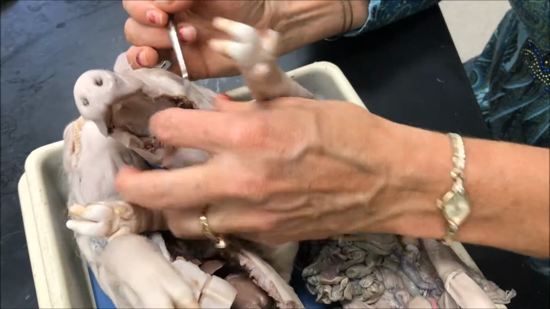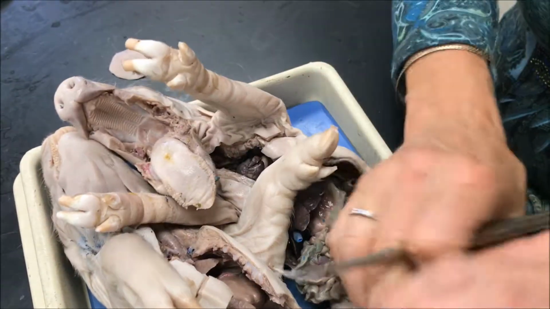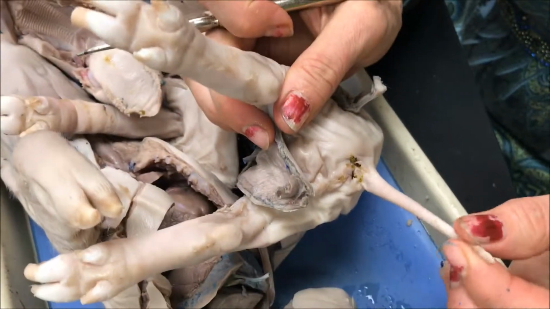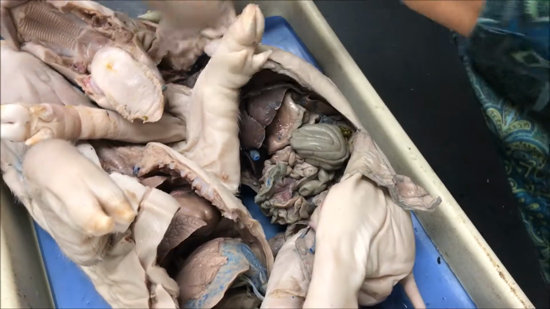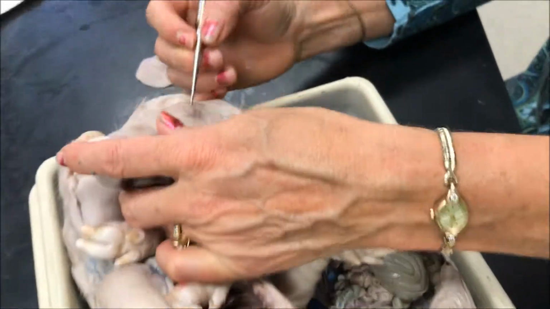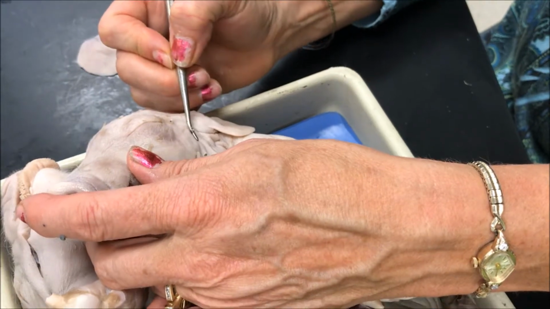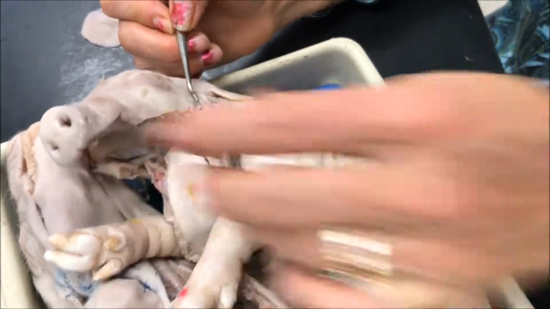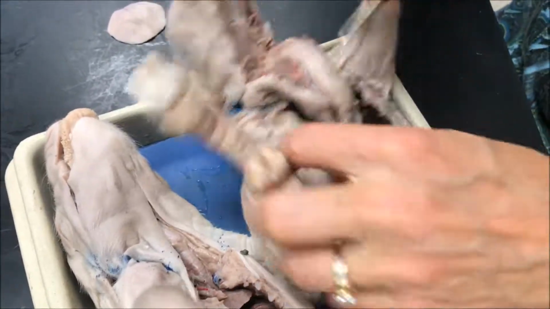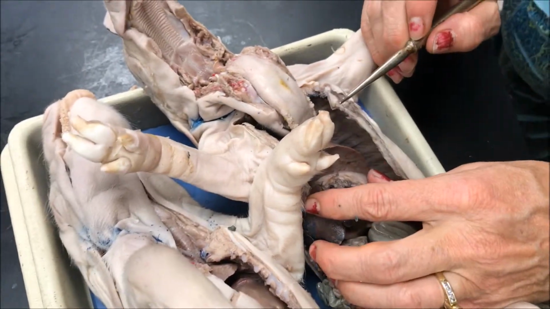The zygomatic arch is the cheekbone on the top of the jaw, and the caudal vertebrae are the vertebrae in the tail. A temporal muscle is up here on the side of the head. It's fan-shaped for chewing. The masseter is this big muscle on the cheek for chewing as well. The diaphragm is the muscular partition between the abdominal and thoracic cavities.